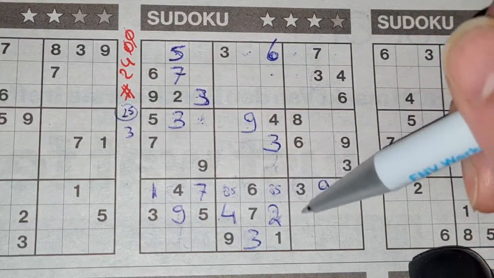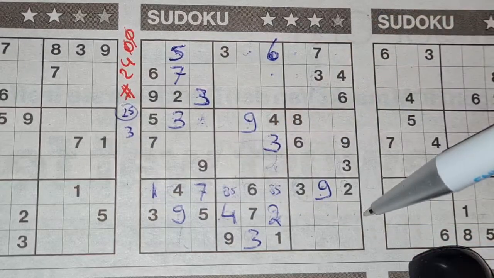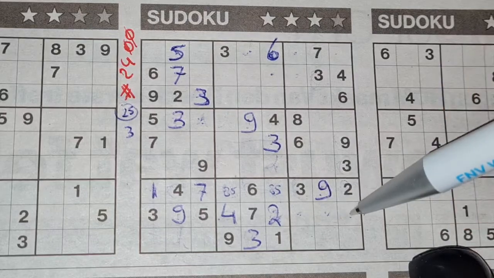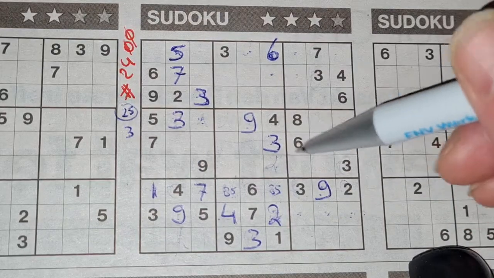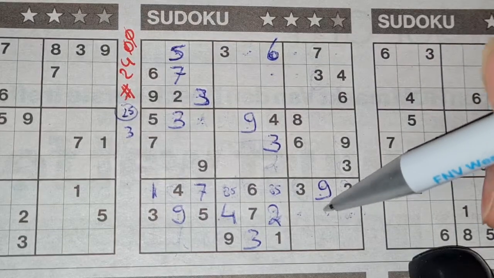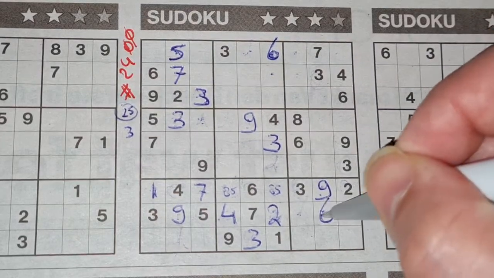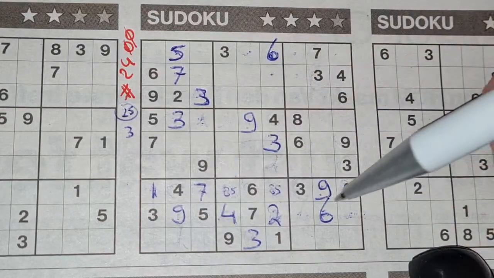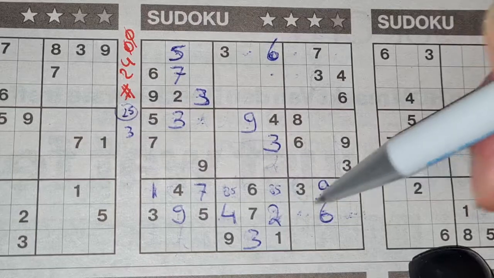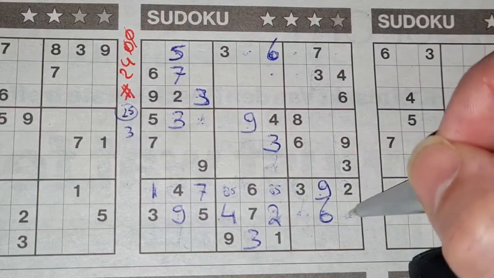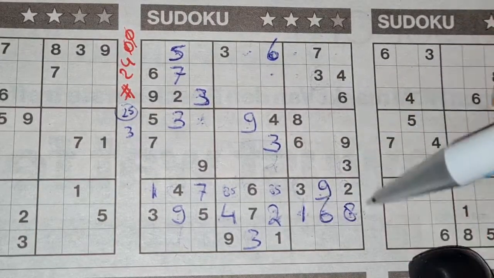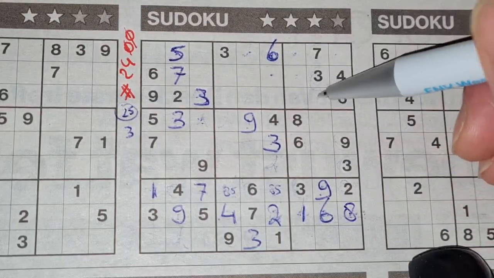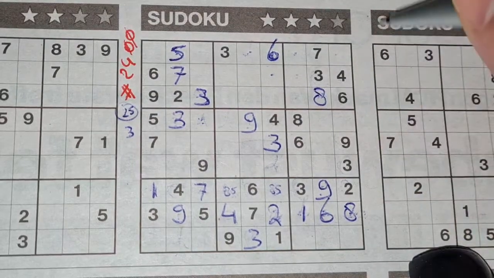Then 3 missing numbers in this row. One of the missing numbers is a 6 in one of these 3 boxes. We see there 6, no 6 there. Here 6, no 6 there. The only place for the 6 should be there. 2 numbers left in this row for the numbers 1 and 8. We see here an 8, no 8 there. 8 should be here and a 1 goes there. 8 in the last column, 8 in that column. So the column between, the only place for the 8 should be there.